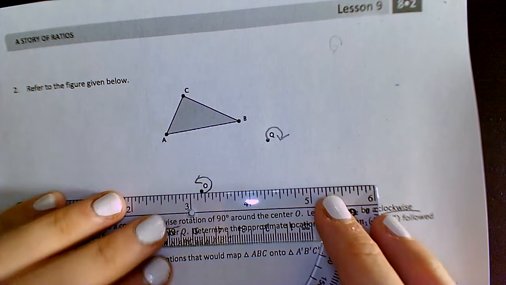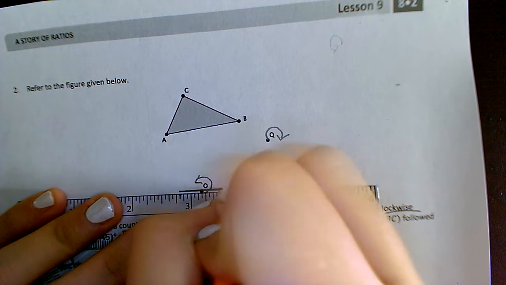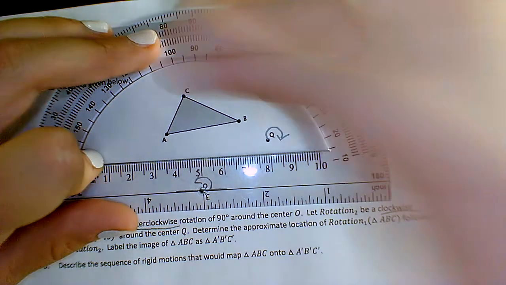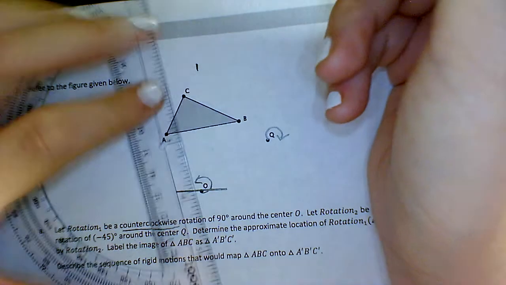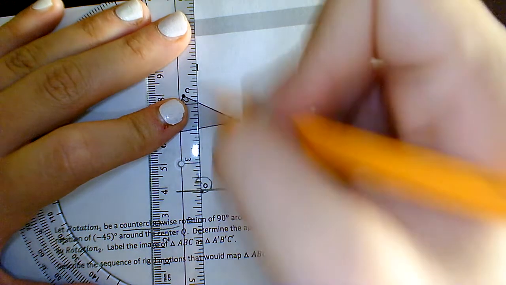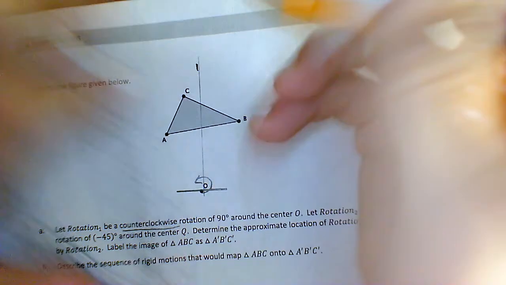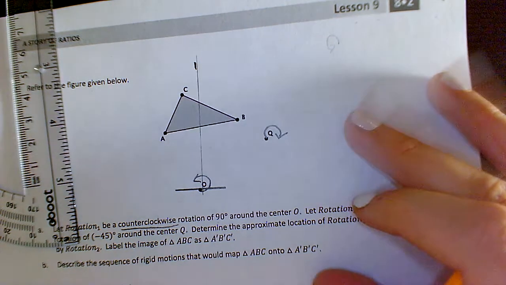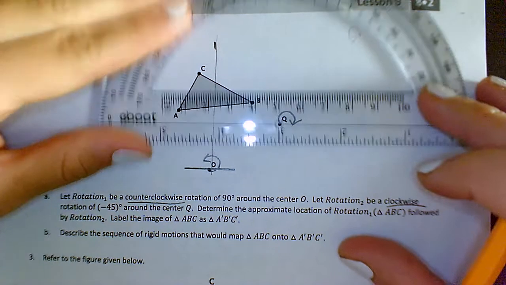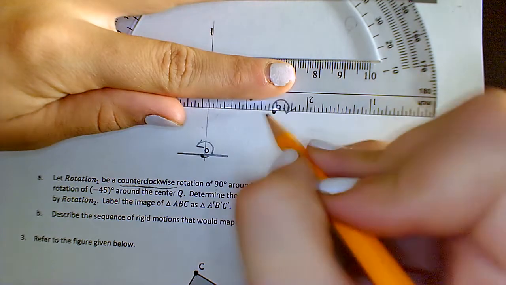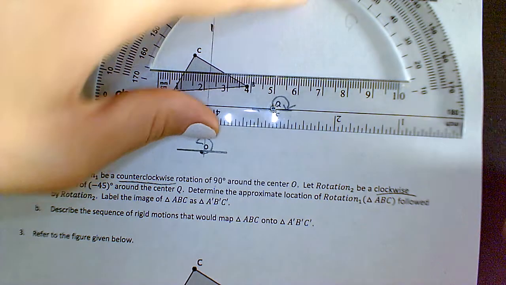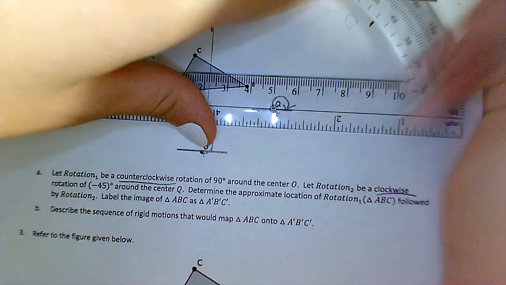So this first step is to draw a line through O and then make a mark at 90 degrees. Then on Q, we're going to put a line through Q and put a mark at 45 degrees.